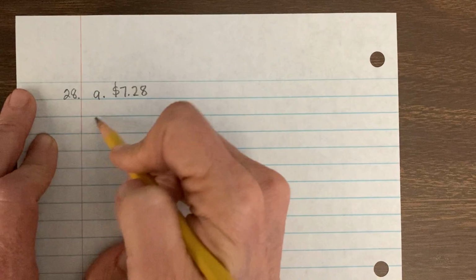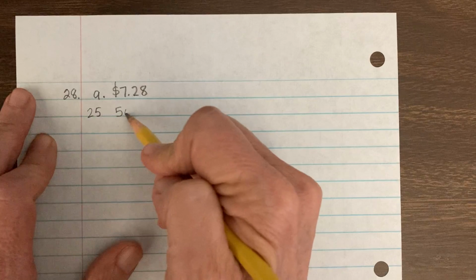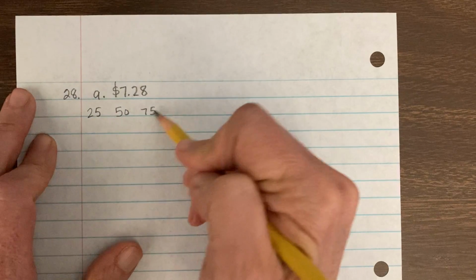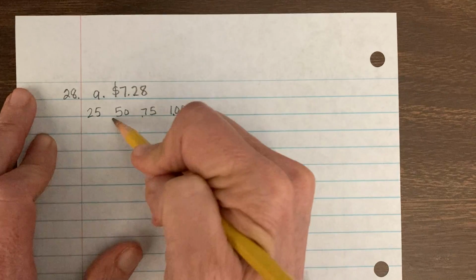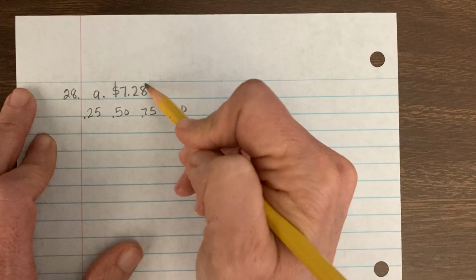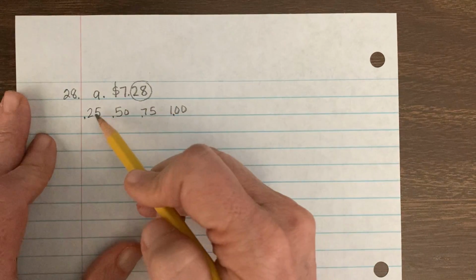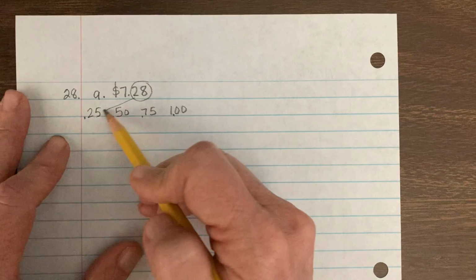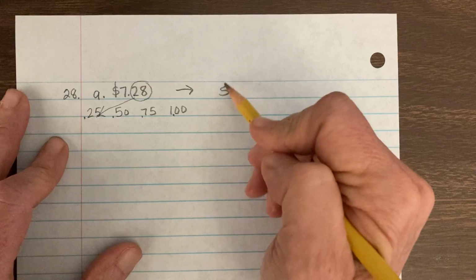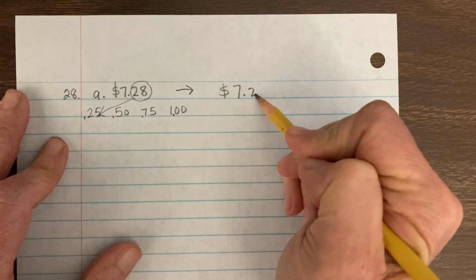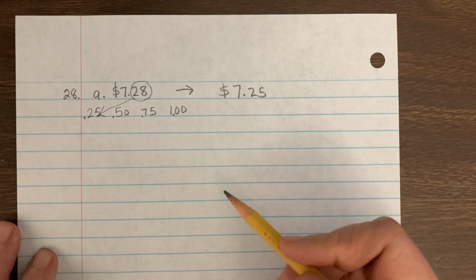I'm going to write 25, 50, 75, $1, to remind myself, and see what I think it's closest to. I look at the cents, and I think that 28 cents is closest to 25 cents. So this is going to round to $7.25.